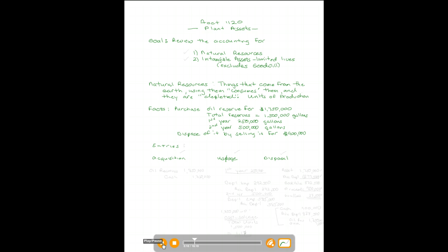Sometimes that happens. Well, if you remember, for acquisition, we'll set up the oil reserves, an asset, on the balance sheet for $1,750,000. Let's just assume we pay cash for that, $1,750,000. And there's our purchase.